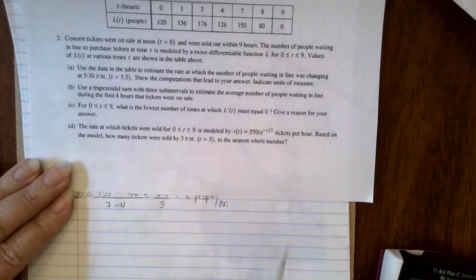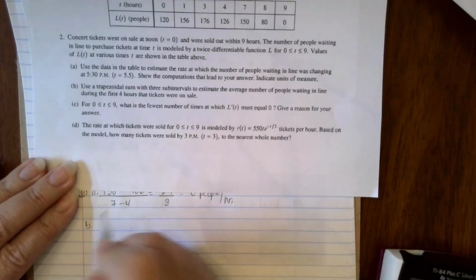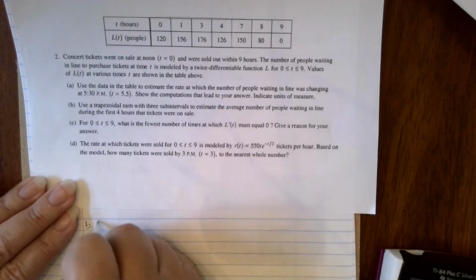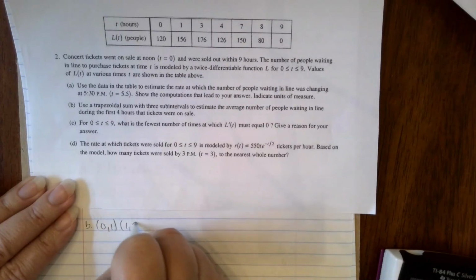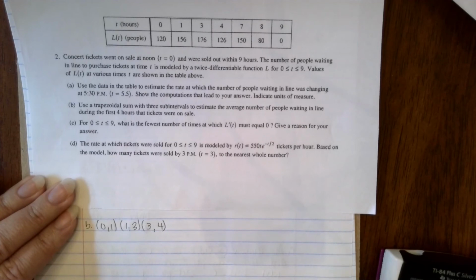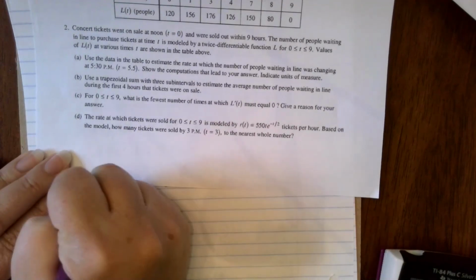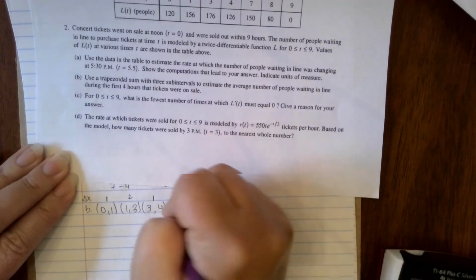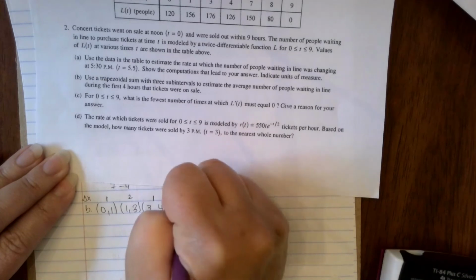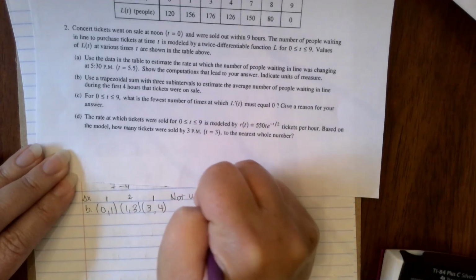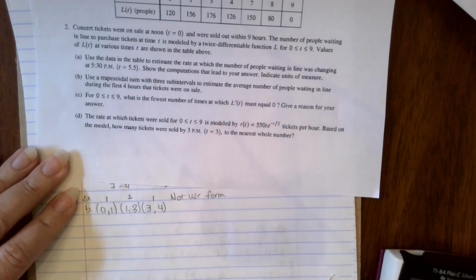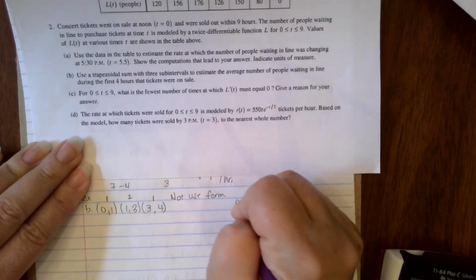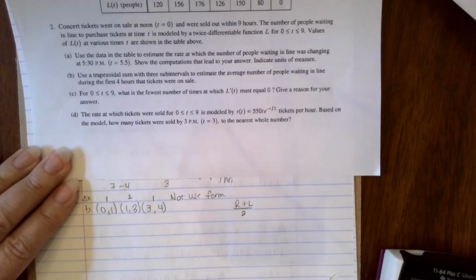So for part B, we're going to have from 0 to 1, from 1 to 3, and from 3 to 4. We're stopping there, okay? Now, what's our change of x right here? That's going to be 1, that's going to be 2, and that's going to be 1, which means we cannot use the formula for trapezoidal, which means we have to do the right plus the left, and we have to divide by 2.